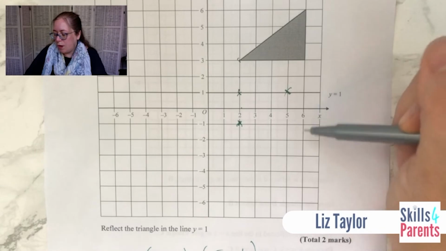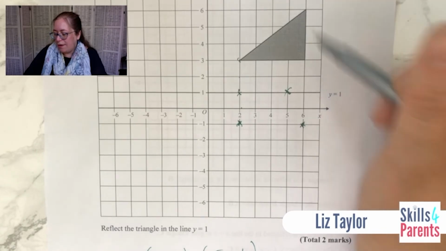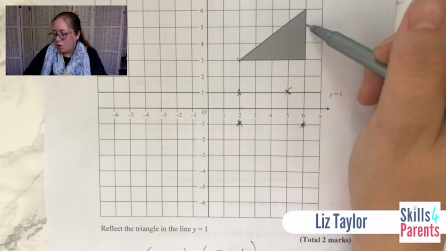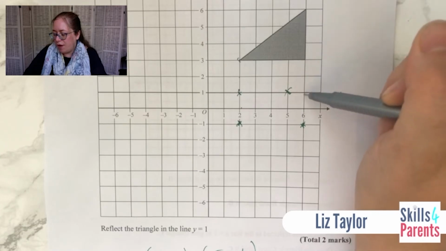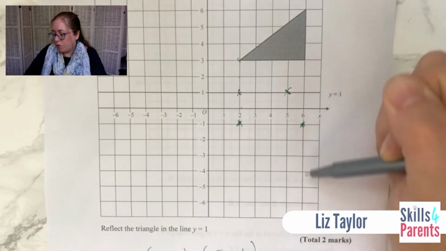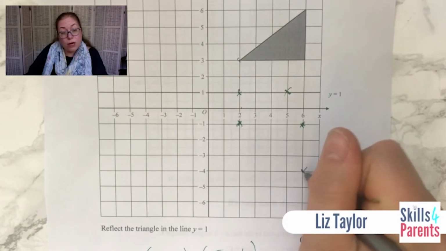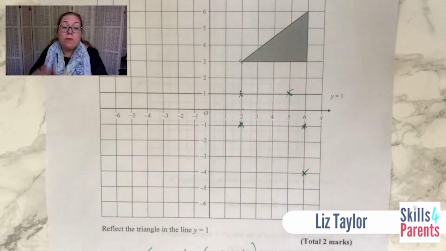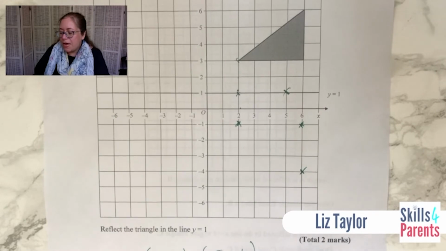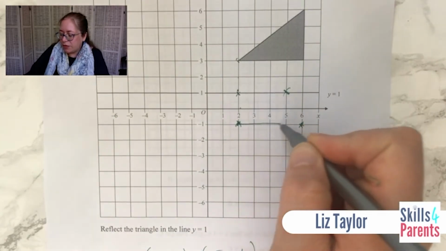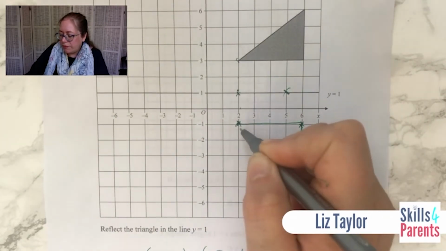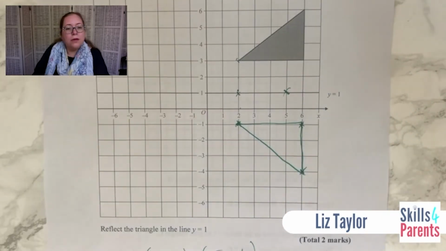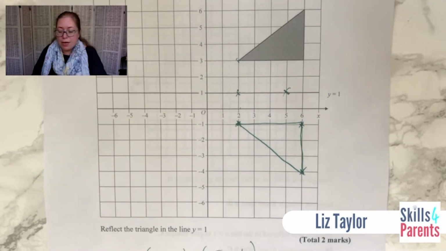Here we're 2 away, we'll be 2 away again, and the third corner, 1, 2, 3, 4, 5, 1, 2, 3, 4, 5. Of course, the mathematical word for corner, because we must learn the mathematical language, is vertex. So these are the vertices. And if I join those up, there's my reflected shape.